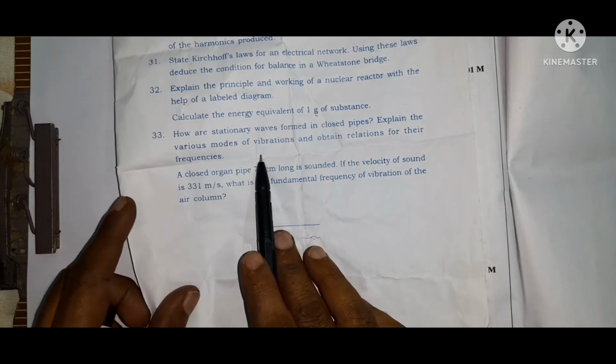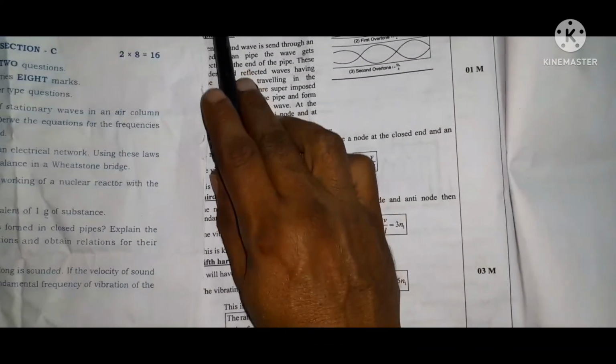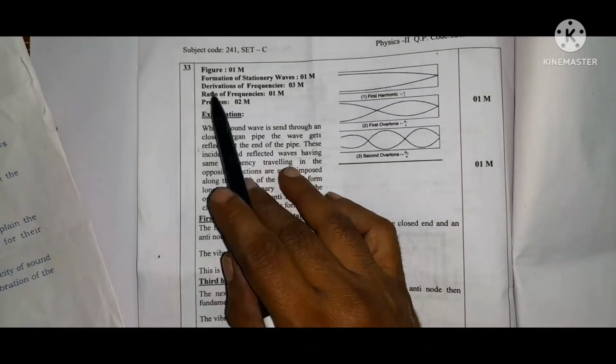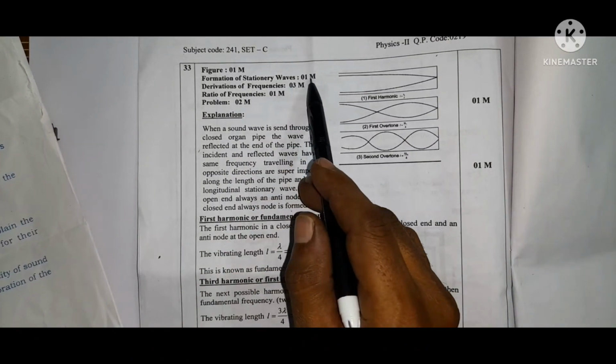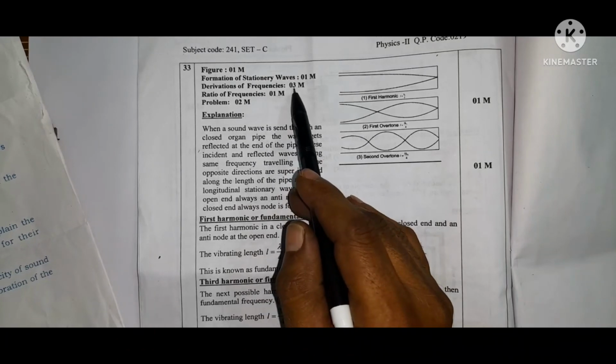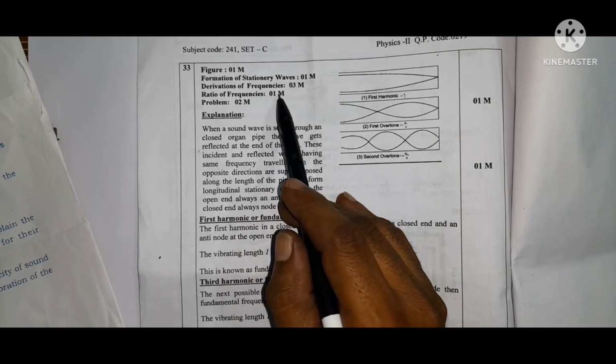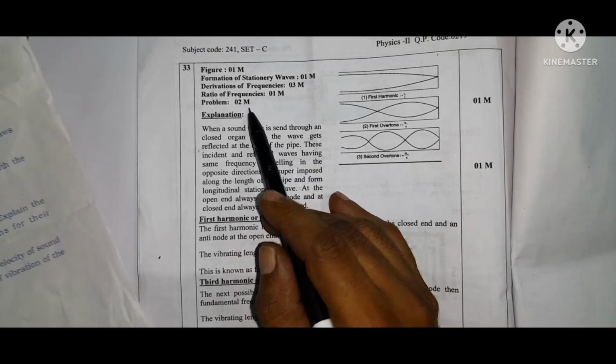As usual, for this the marks are awarded as follows. For the diagram, a simple diagram, 1 mark. Explanation of stationary waves 1 mark. Derivation of frequency is 3 marks. Ratio of frequency is 1 mark, and the problem will be awarded 2 marks.